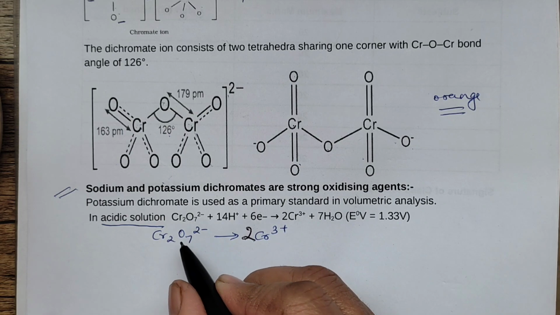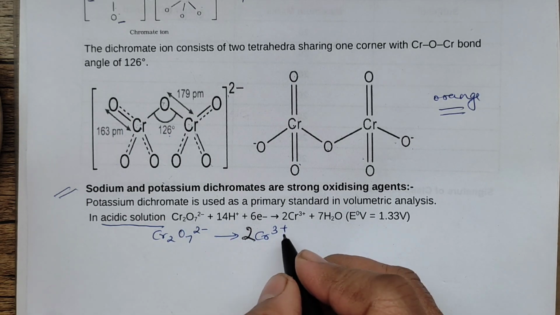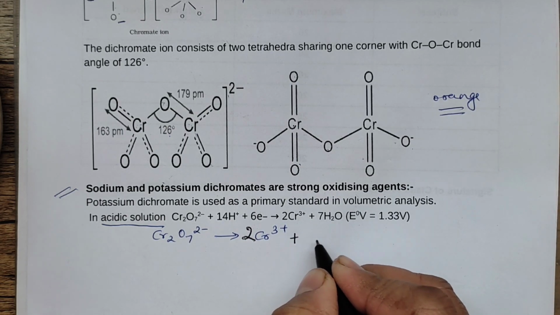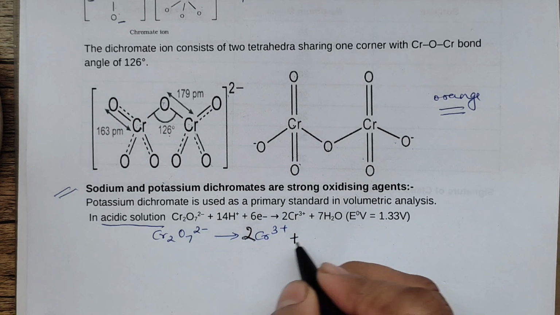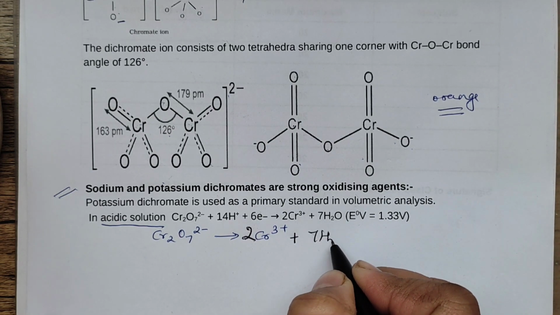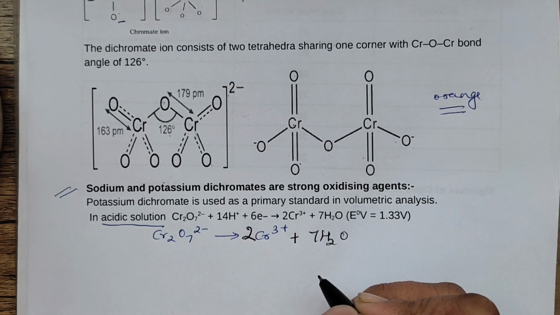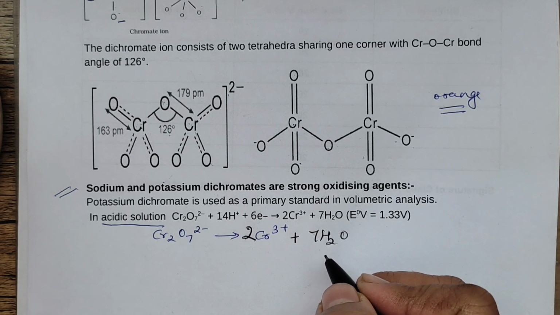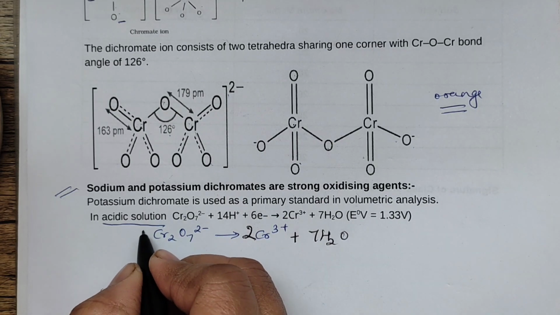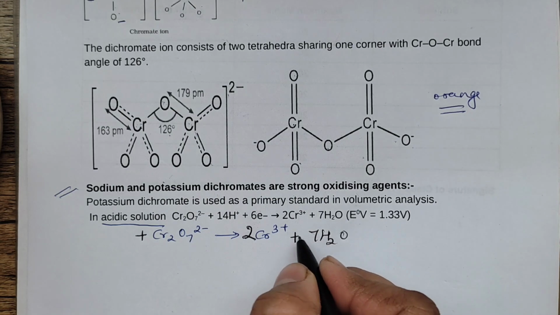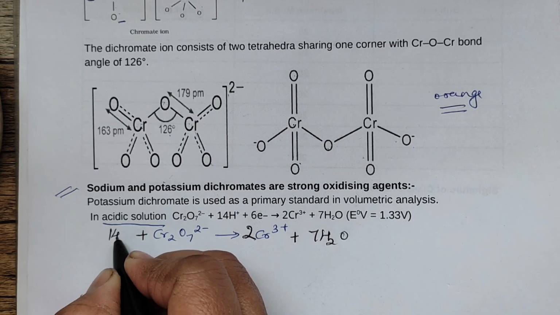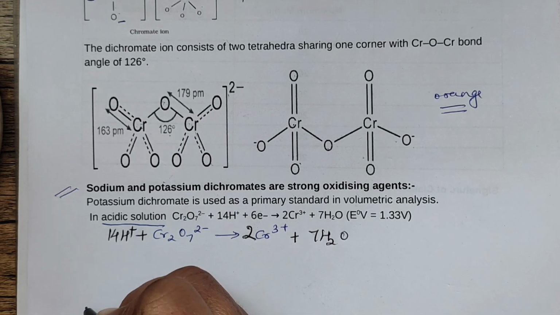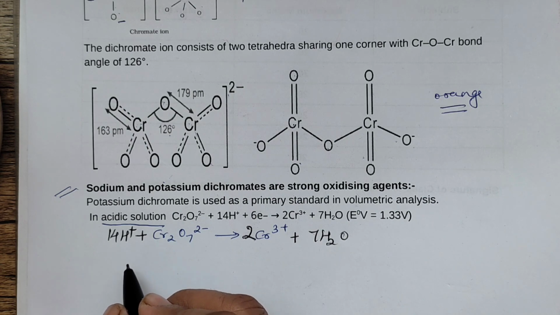After that you have to balance oxygen. For balancing oxygen, you'll have to add water molecules. So there are 7 oxygens, so you will add 7 water molecules on this side, the deficient side. Then we balance hydrogen. In acid medium, we balance hydrogen by adding H plus. There are 14 H this side, so you will add 14 H plus on the left hand side. Then you will have to balance charges.